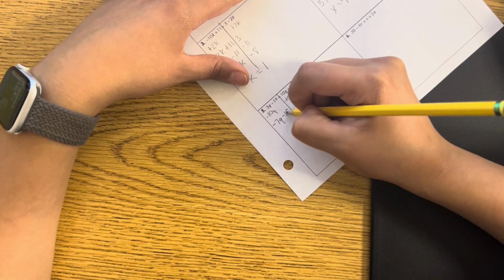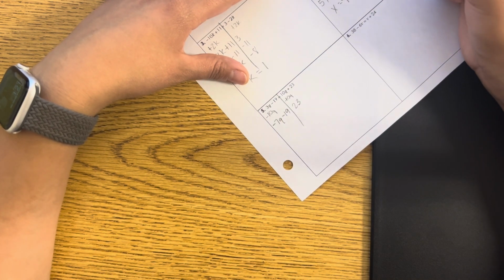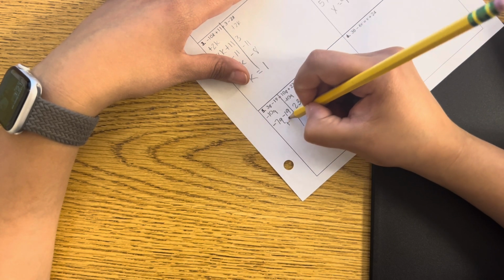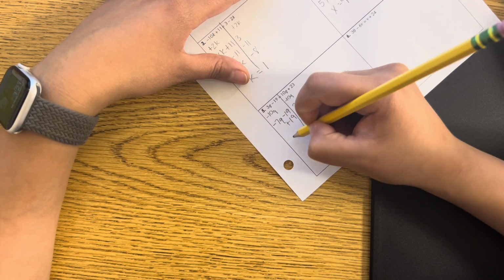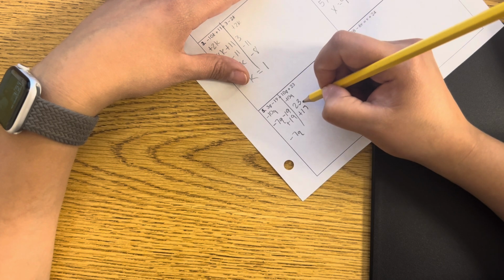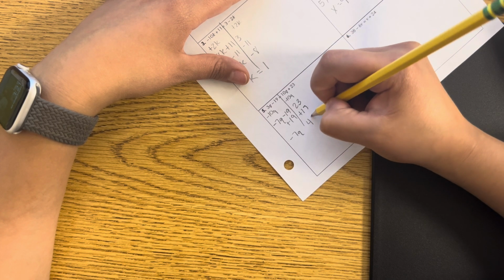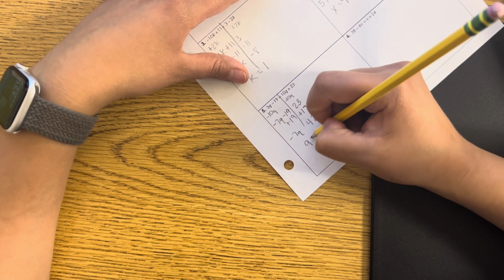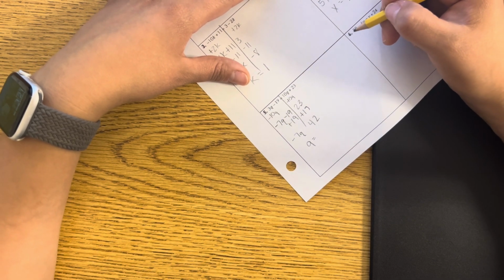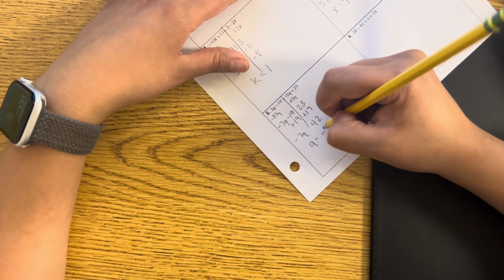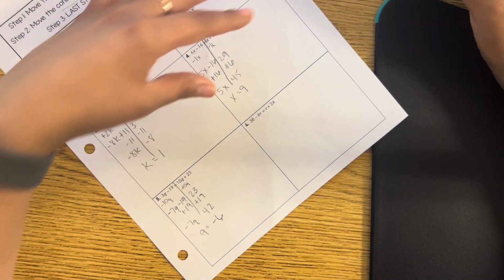I bring down the negative 19. I bring down the 23. I want to make the negative 19 positive 19. What's 23 plus 19? 42. And then your last step is always divide. What's 42 divided by negative 7? Negative 6. Okay. All right, number 6.